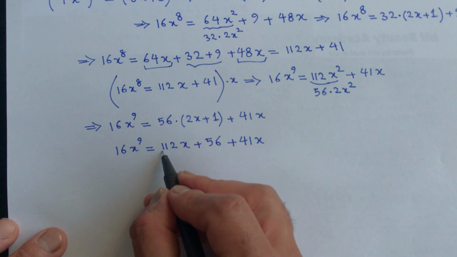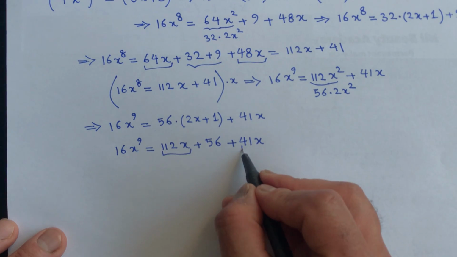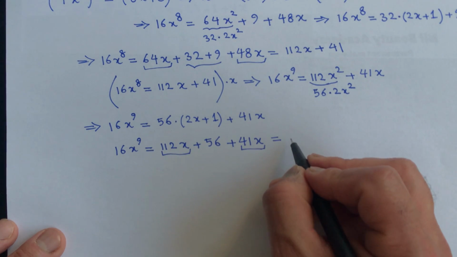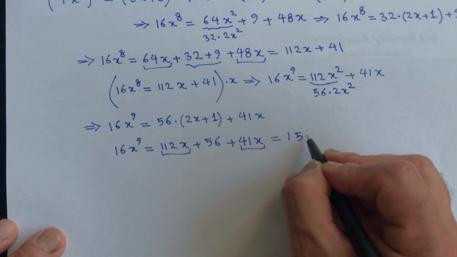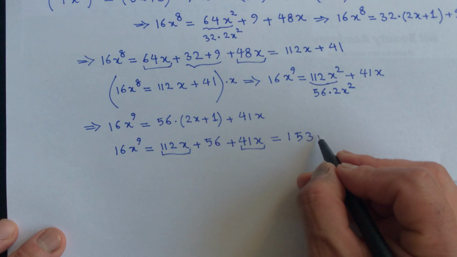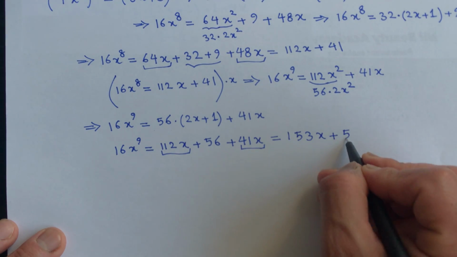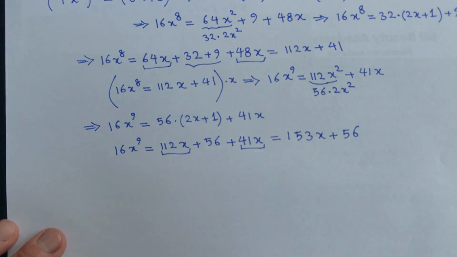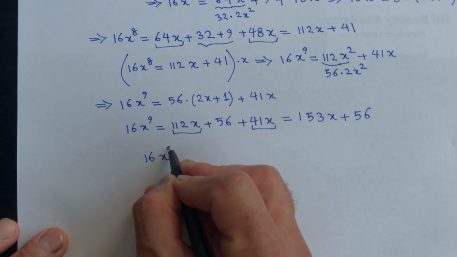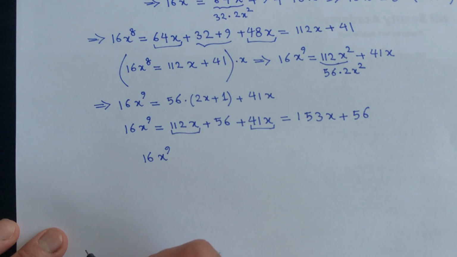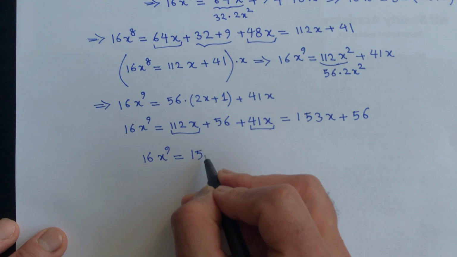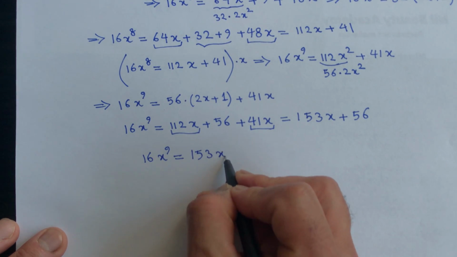Now I have 112x here and 41x here, so it will be 153 times x plus 56. Now I can find 16x to the power of 9 equals 153 times x plus 56.